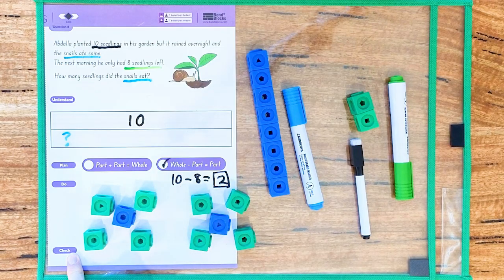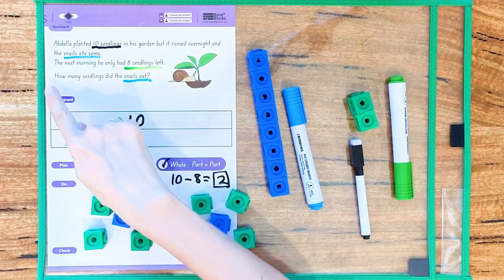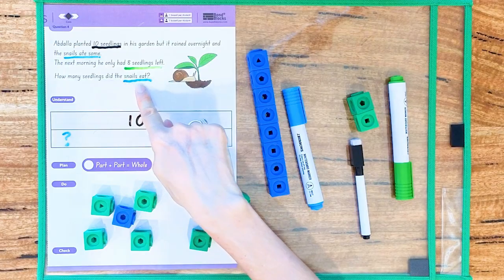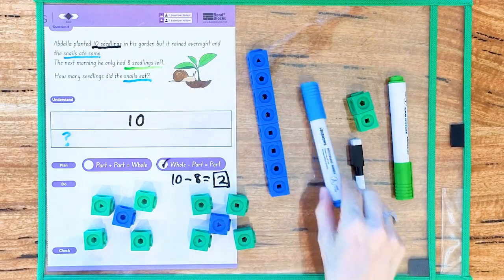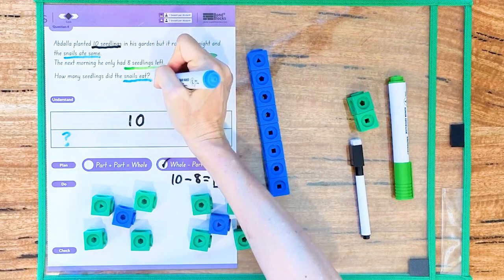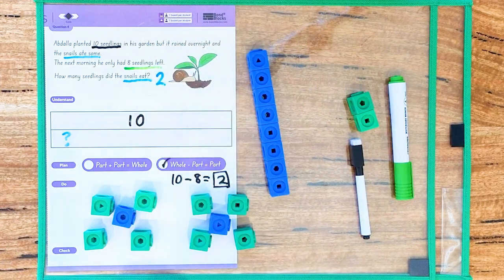The last thing I need to check is the question. How many seedlings did the snails eat? The snails ate 2. And I write that next to the question mark.